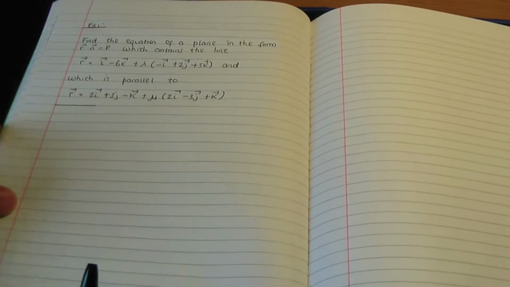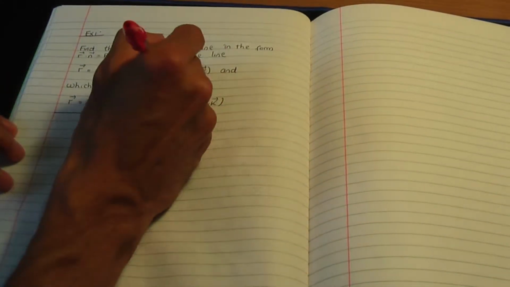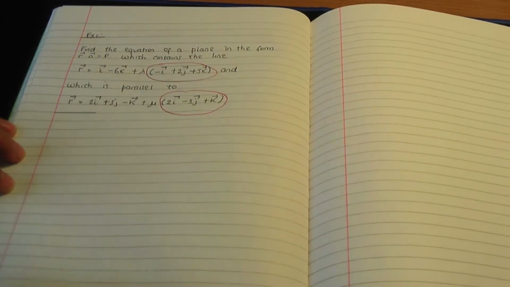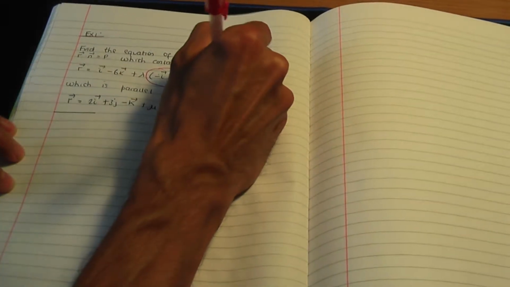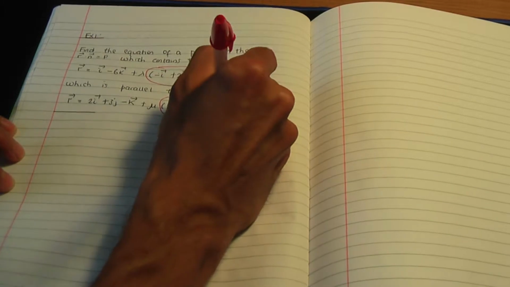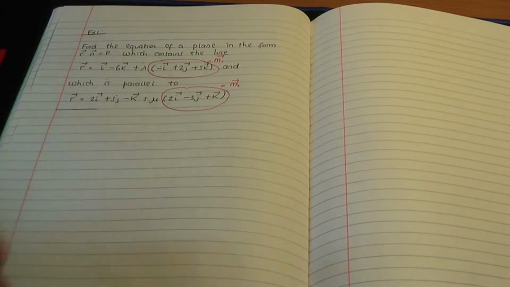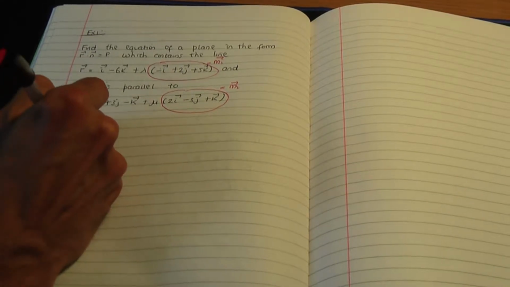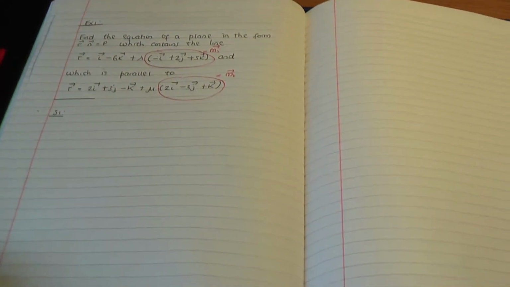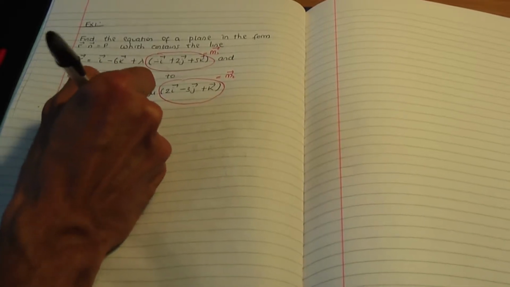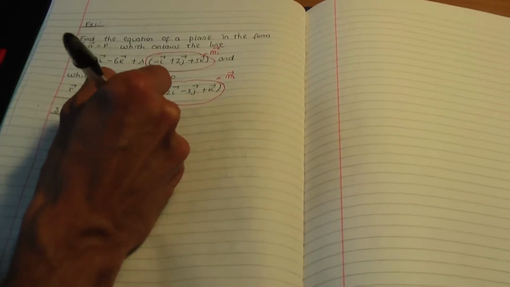Okay, so coming to our current example here, here are the direction vectors of the lines circled in red. I'll take this as m1, this vector here as m2. So here is step number 1. Step number 1 is to calculate the normal vector n, that is m1 cross m2.